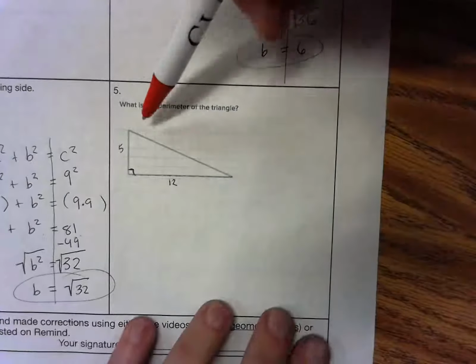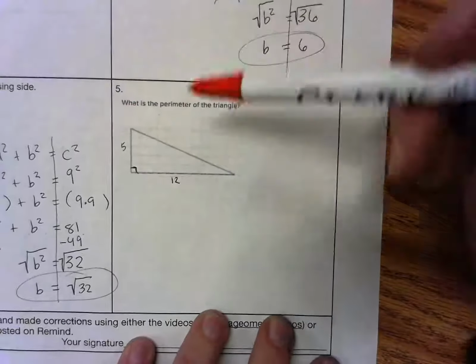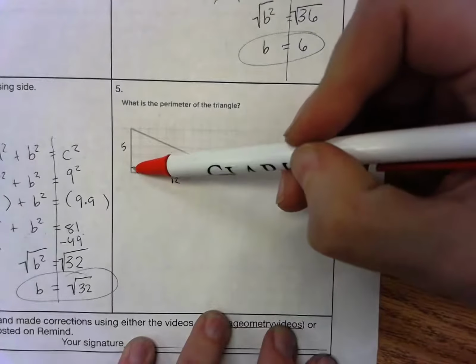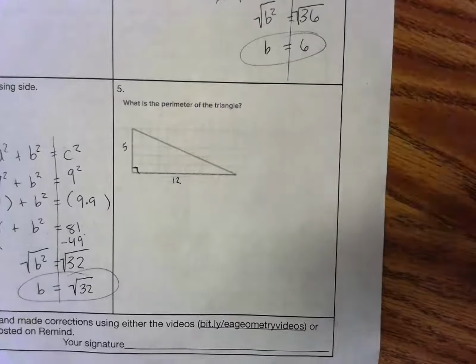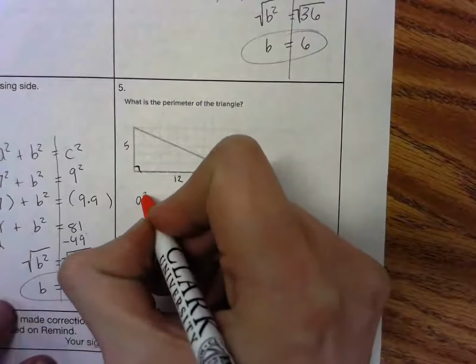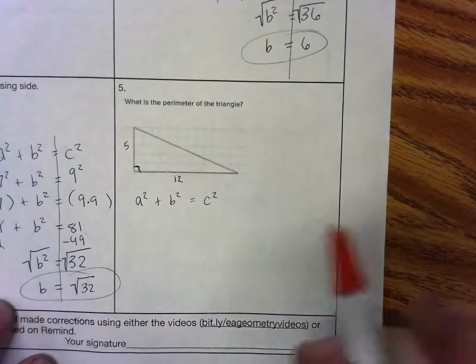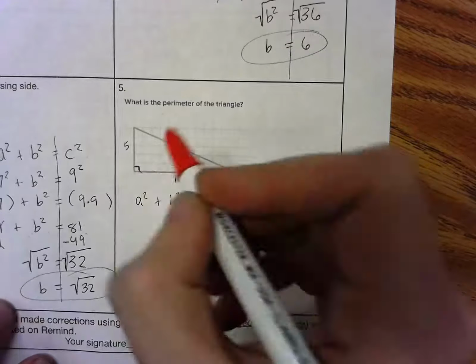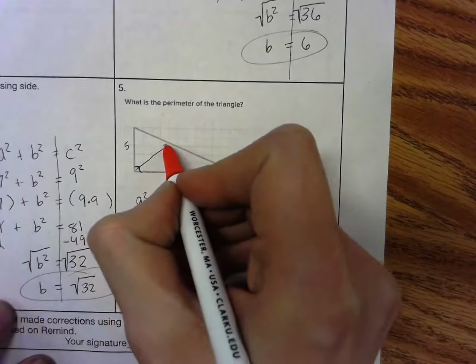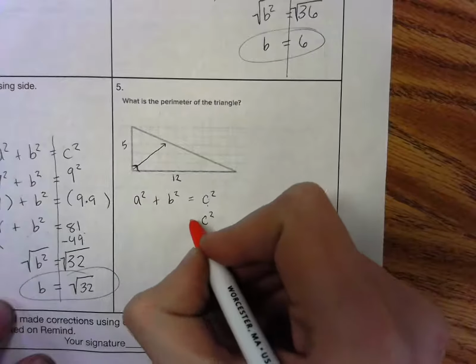Now, since this is on a diagonal, we can't just count squares. So, again, if we use our rule, I have a right triangle, I have a missing side. We can find that missing side using the Pythagorean theorem. So I'm going to say a squared plus b squared equals c squared. My c squared, let's figure that one out first. That's going to be my hypotenuse. If I draw a line from the right angle, that's our missing side. So I can just keep that as c squared.